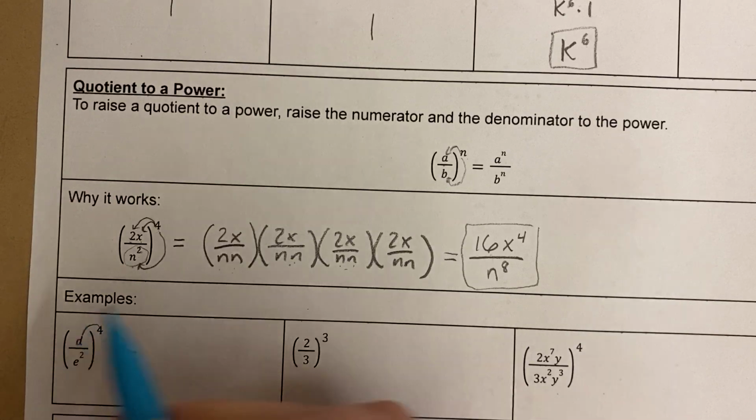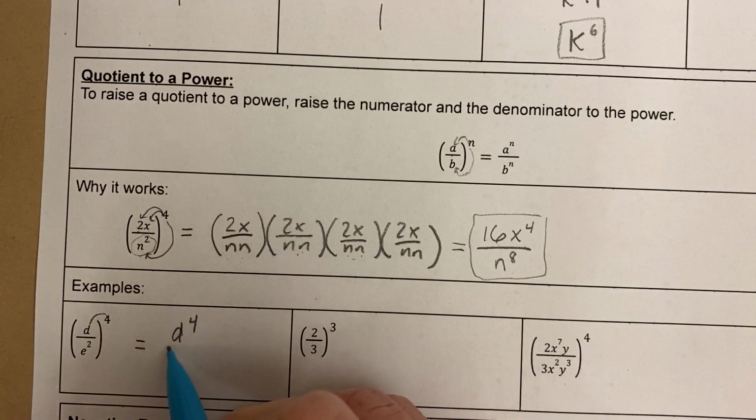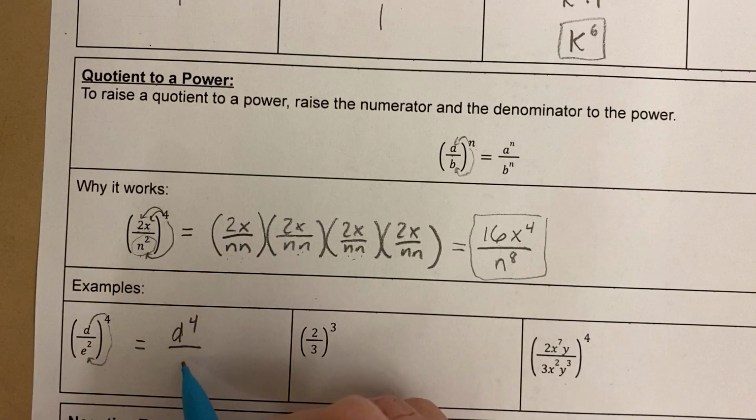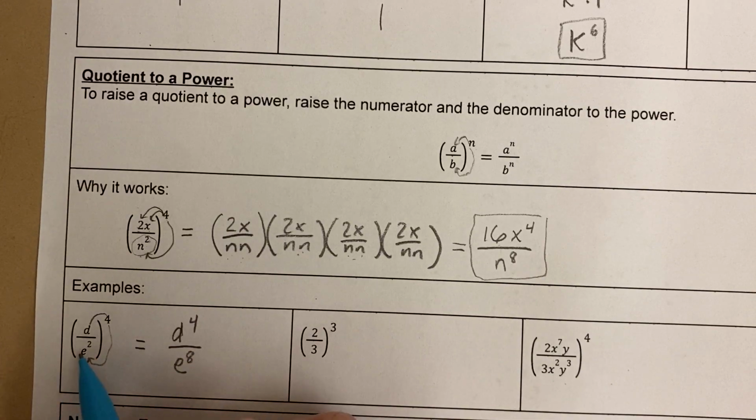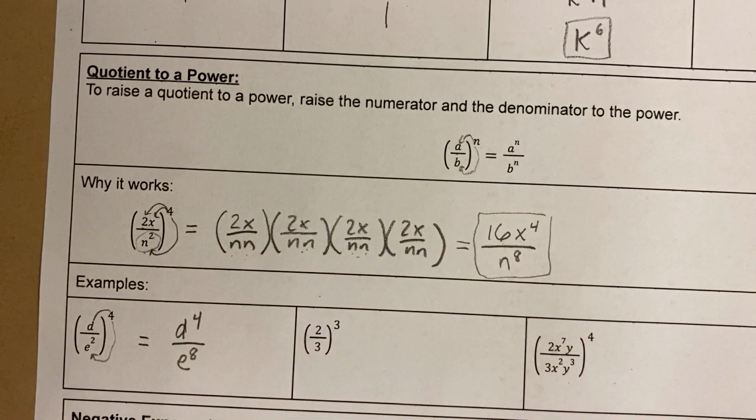Okay, so here, let's try it without writing it out the long way. This is going to be d to the 4th, and then this e squared to the 4th is going to become e to the 8th, right? That's going to be 2 e's 4 times.